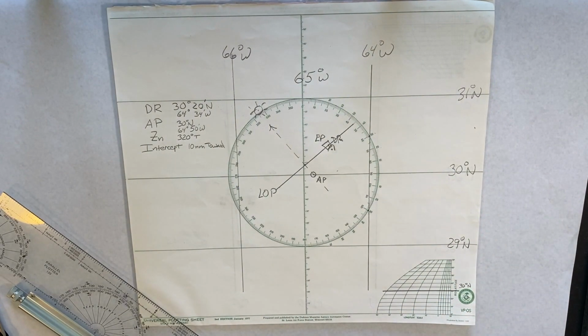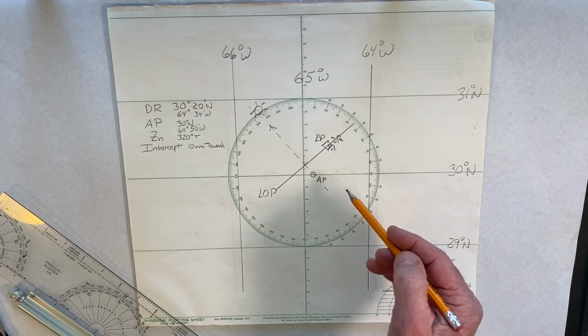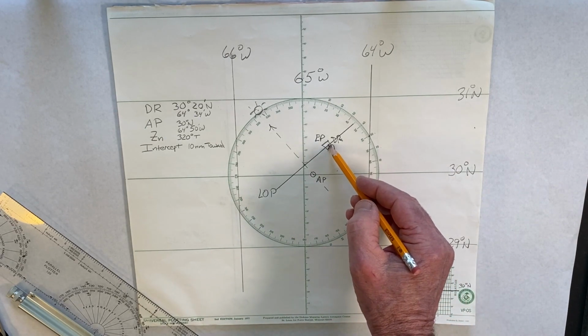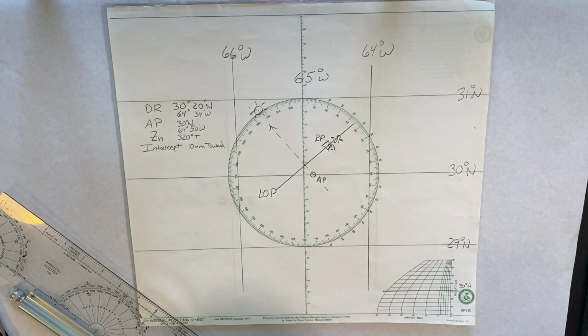And that is plotting. From this point on, whatever our course was, we would start from the estimated position and plot our course forward through the day. And at some point, we would be taking a dead reckoning position along that course line for the next site and start the process all over.